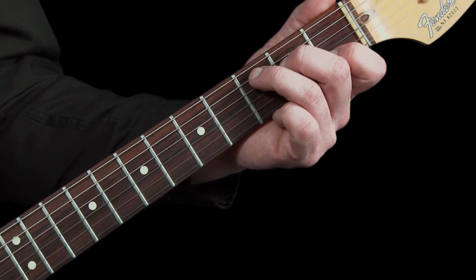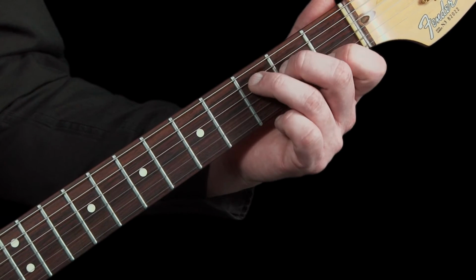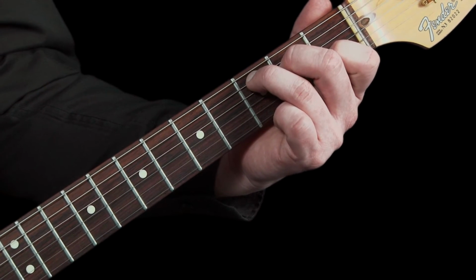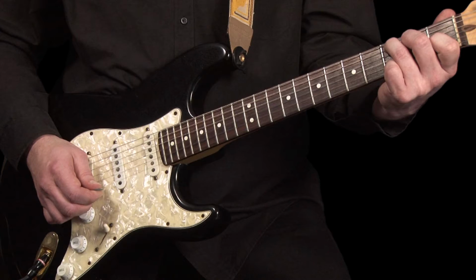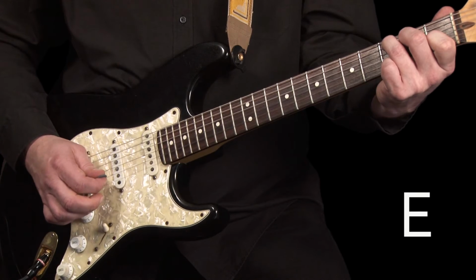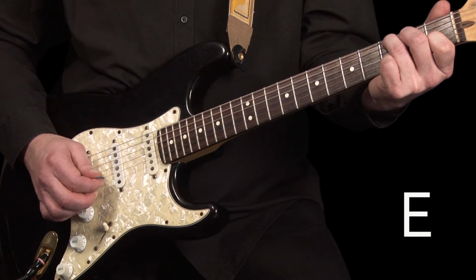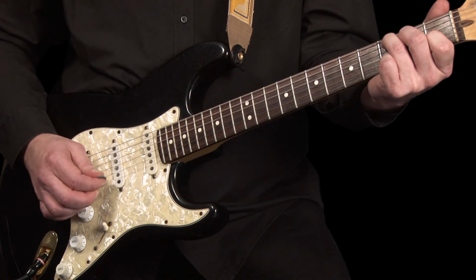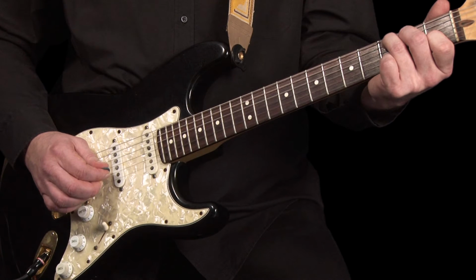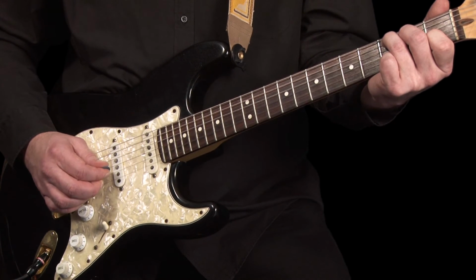The second one uses the same chord. For this we'll use a 4-note descending pattern starting on the 1st string like so, using only upstrokes if using a pick. E, C, G, E, E, C, G, E, E, C, G, E.